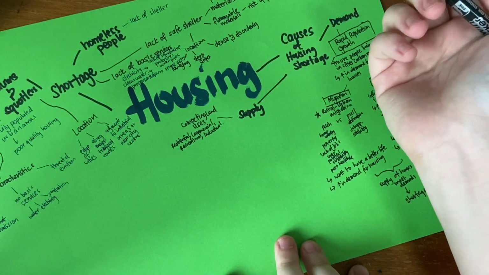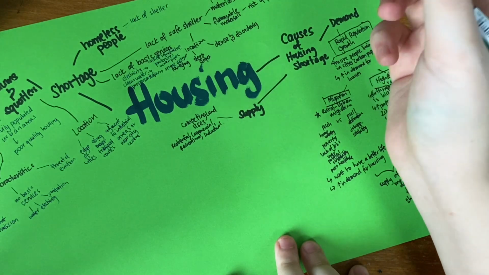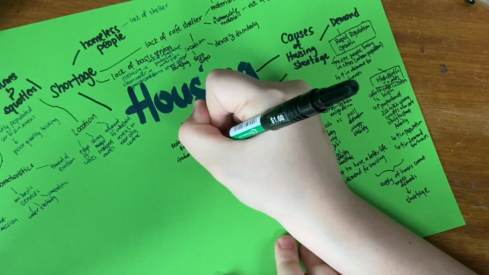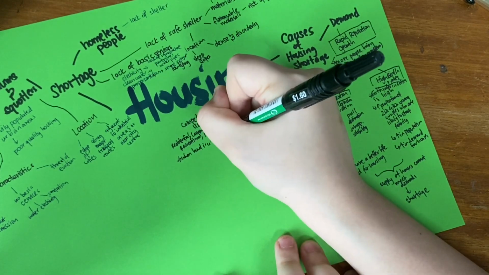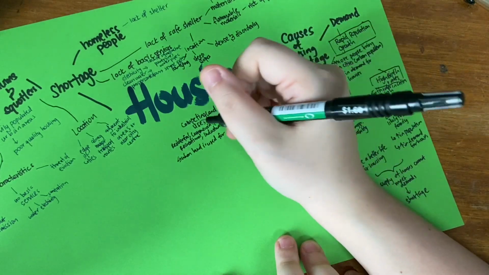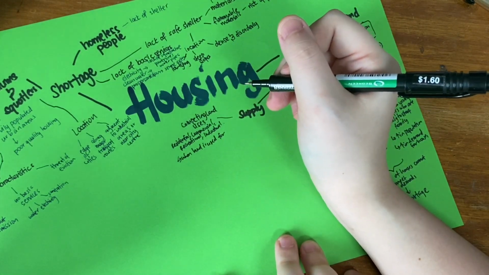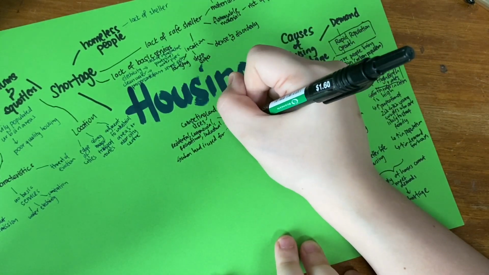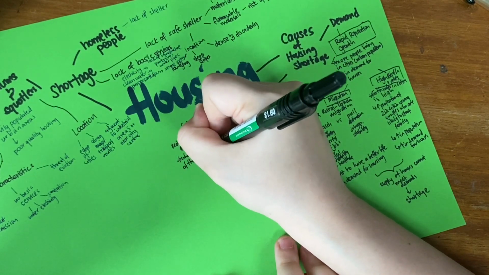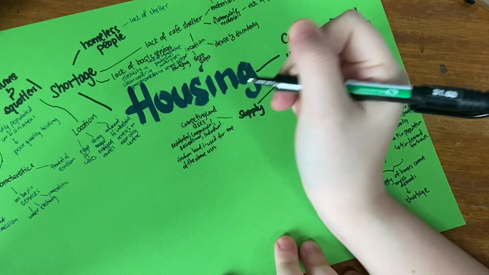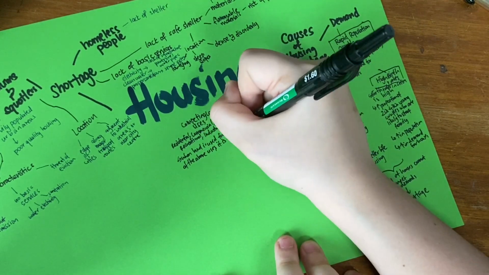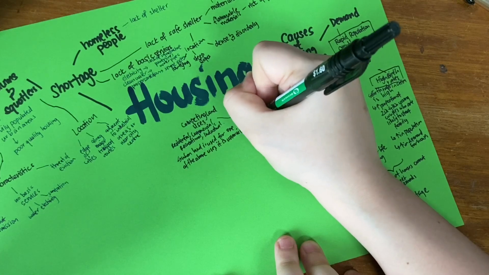What it means is that when land is used for one of the above uses, it is unavailable for the others.